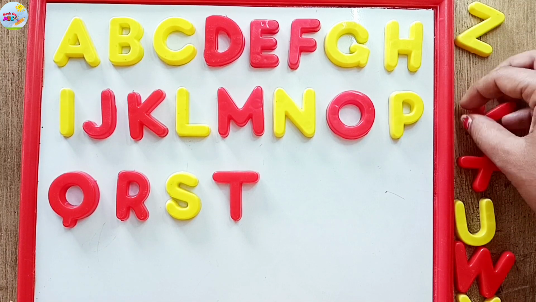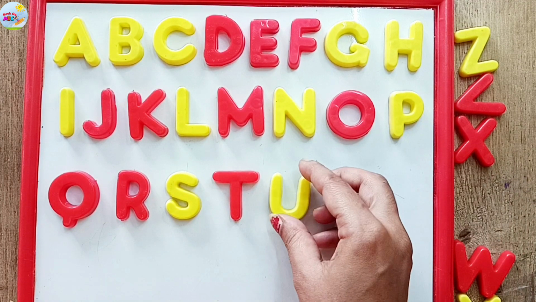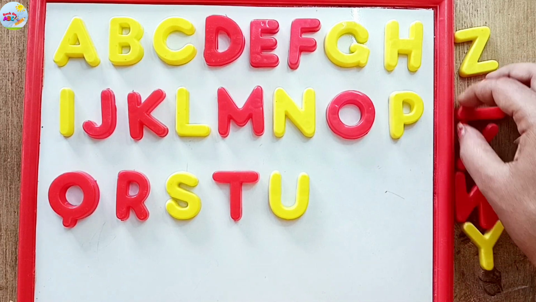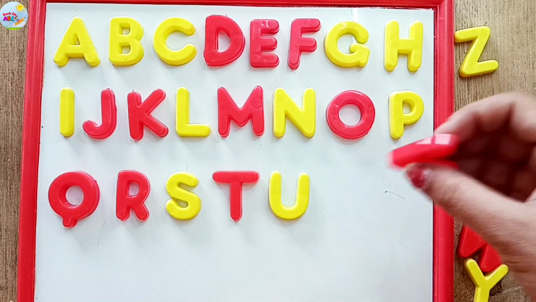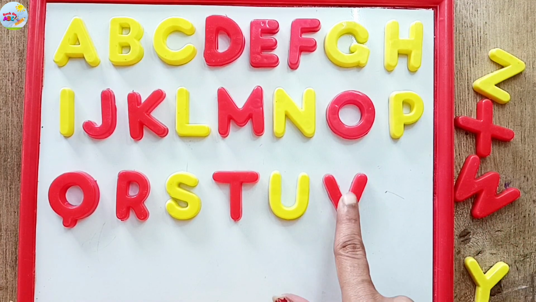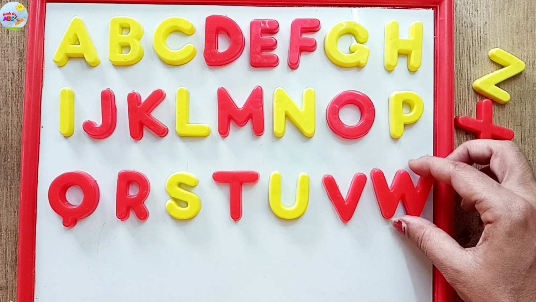Next, let's find out the alphabet U. This is U. Place it here. Next, the V will come after U. This is V. Next, what will come after V? I think W. W will come after V.